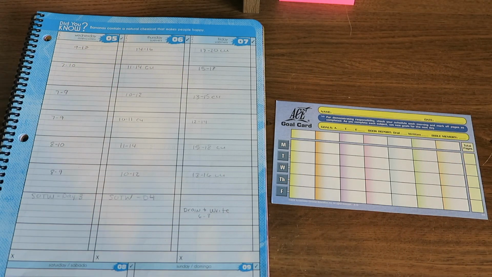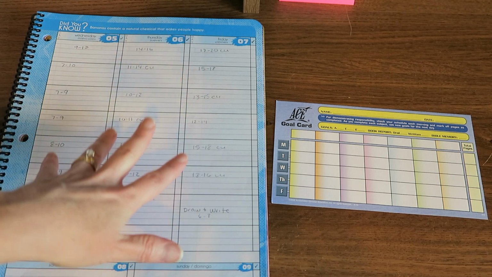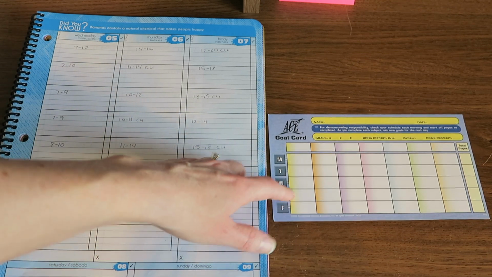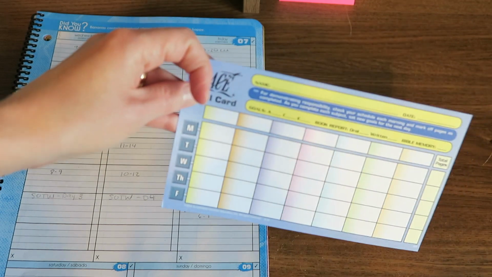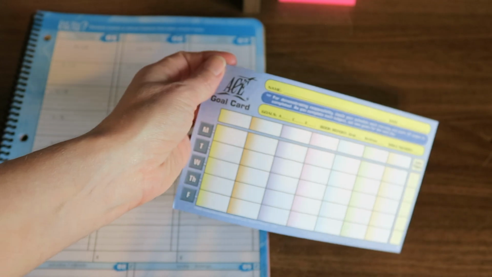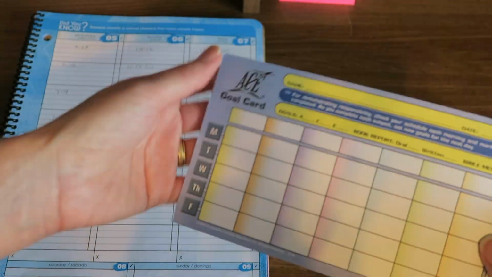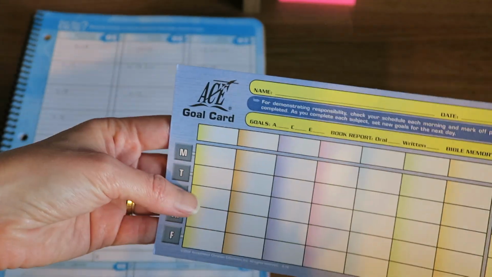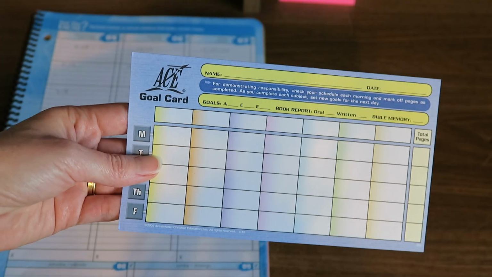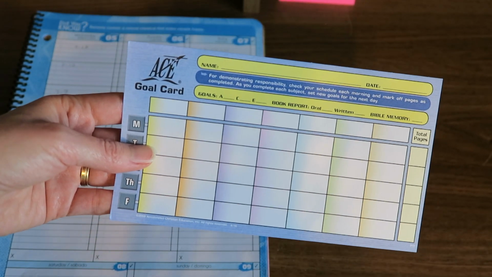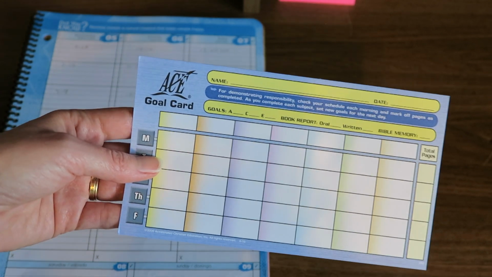Okay, so now we're to the last and final step, and this is step 5. This is where I transfer this information onto Noah's A.C.E. goal cards. So these are double-sided, and so I will write in at the top his subjects, and then underneath I will write in what pages. So this is also where I would write ST or CU or test or whatever those codes are.